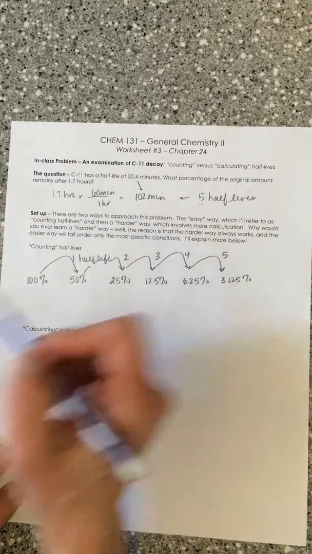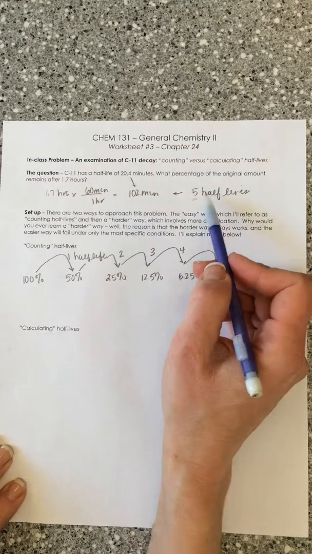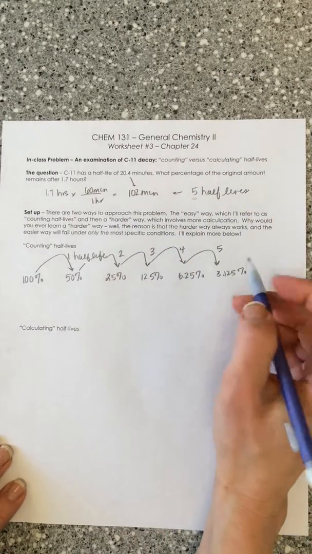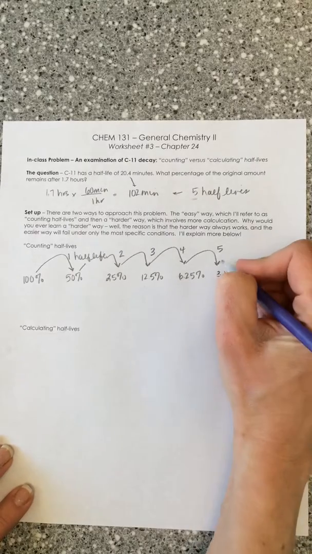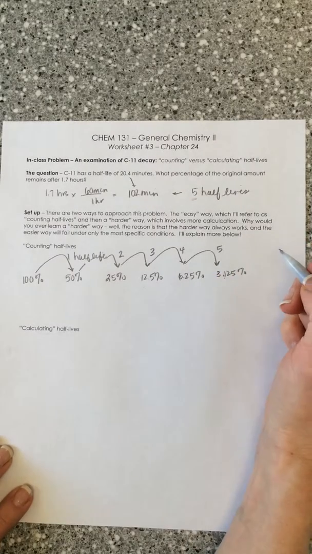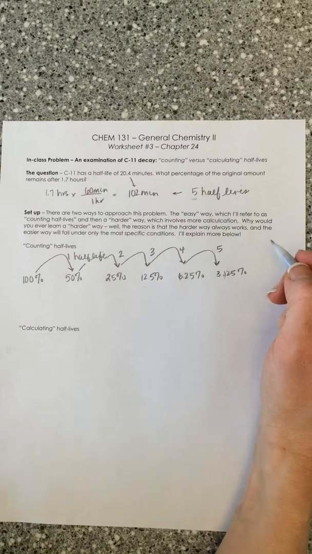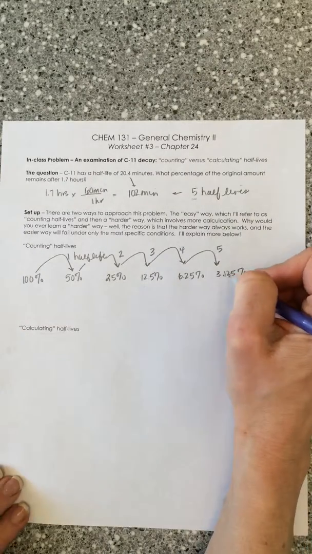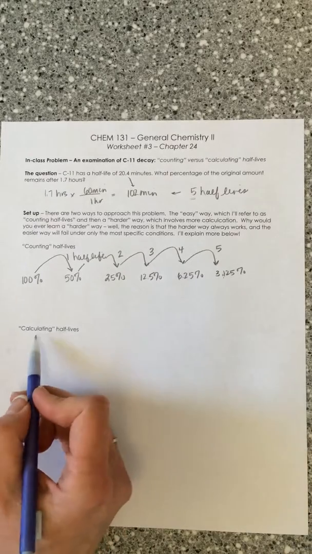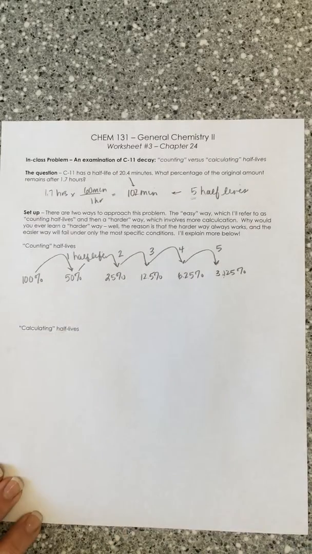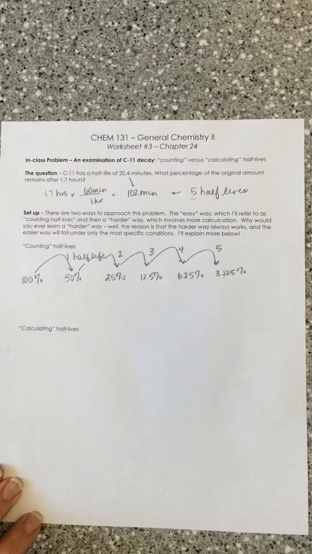Well, what if I'd asked the question about 105 minutes? We wouldn't be able to do this exact same thing, but we could ballpark and say, well, we'll definitely be down to 3.125%, and we'd go just a little bit more if we were at, say, 105 minutes. But how much more? Is it going to be less than 3%, or where will we be at? Well, this is why we have a calculating half-lives way of thinking about this.